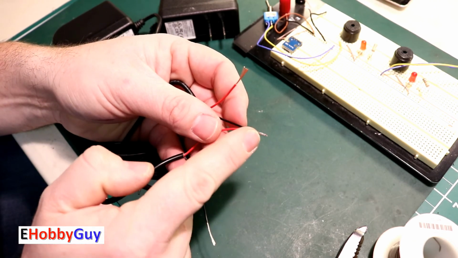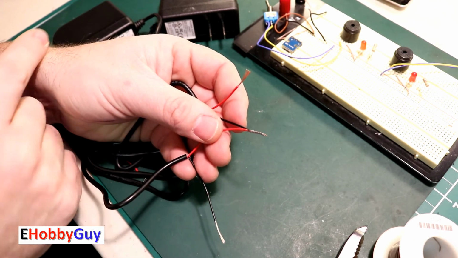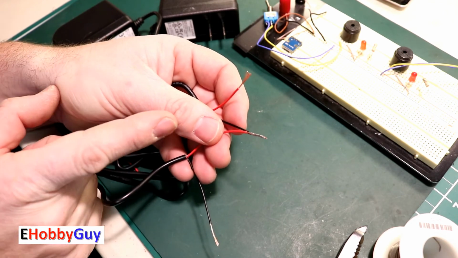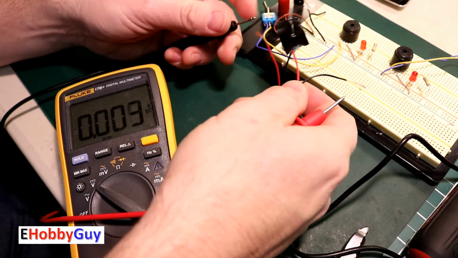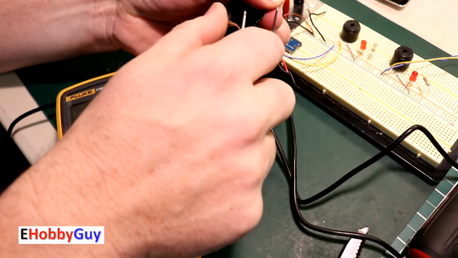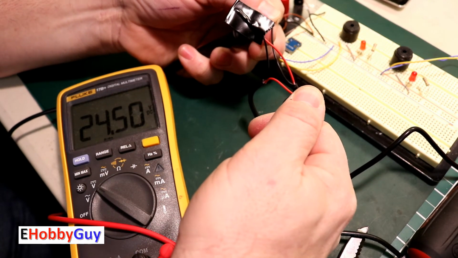I'm going to protect this with a little tape. We'll plug them both in. We'll measure to make sure that happened, and then we'll continue. We should have 24 across negative to positive. There we go, 24 and a half.